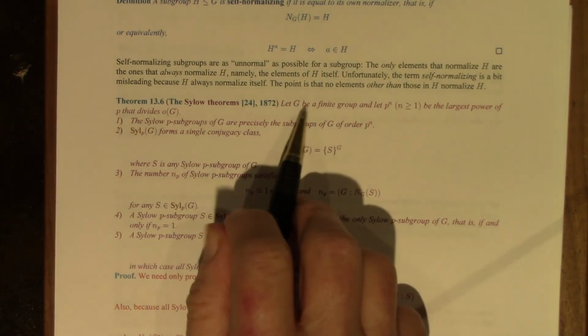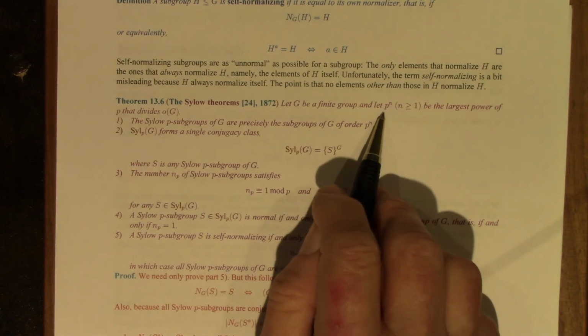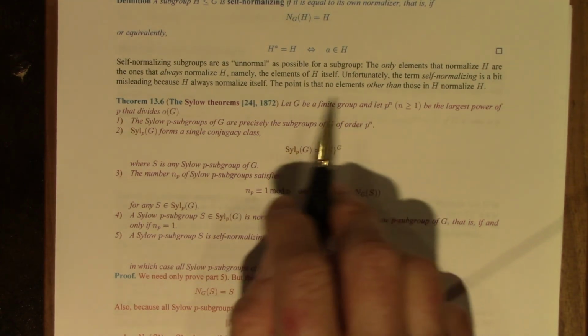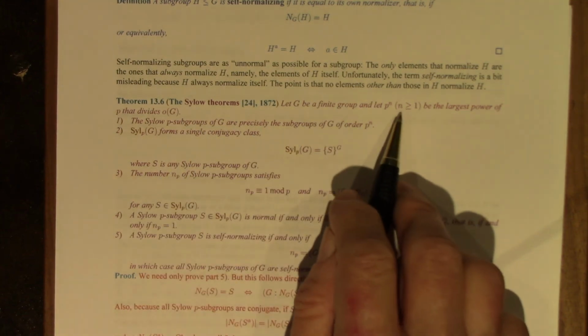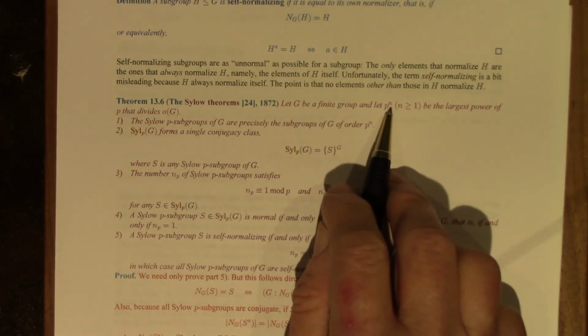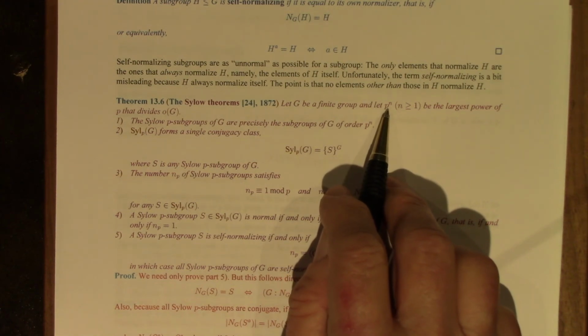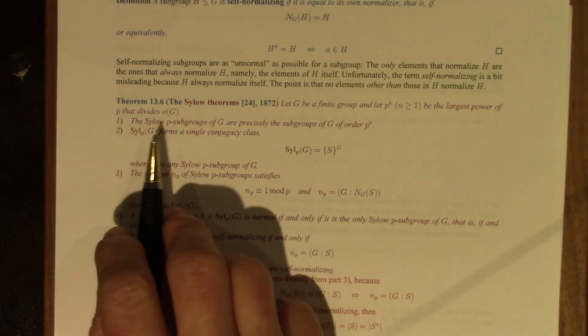So, G is a finite group. Let p^n be the largest power of p that divides the order of the group. And we'll assume that n isn't 0 because we want p to divide the order of the group. Part 1.